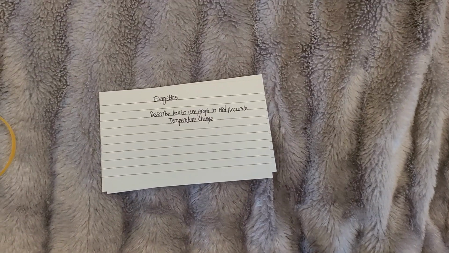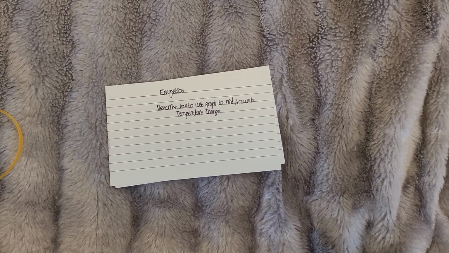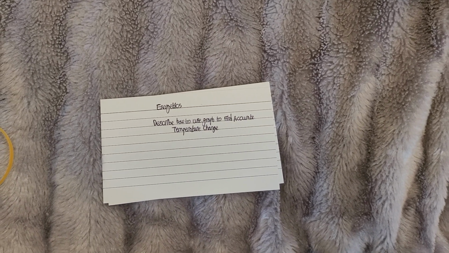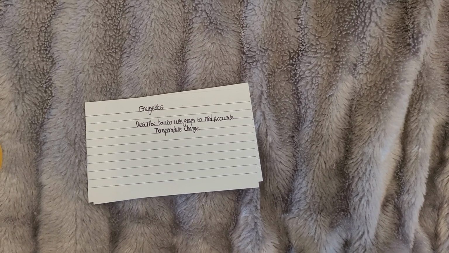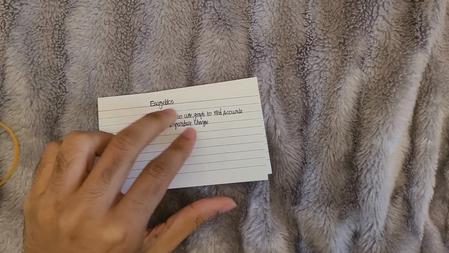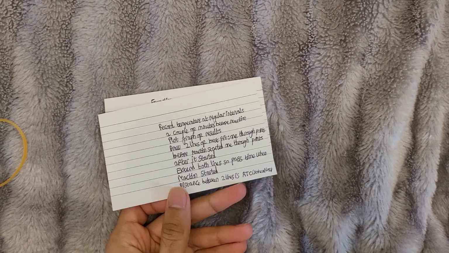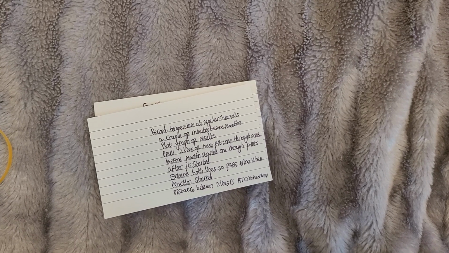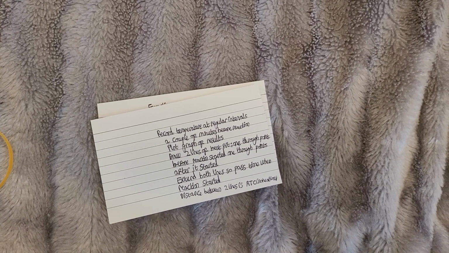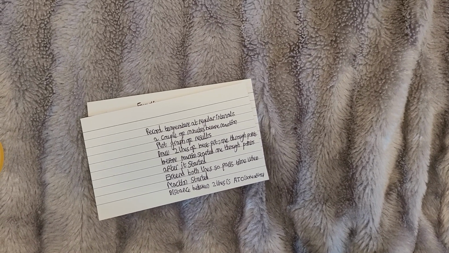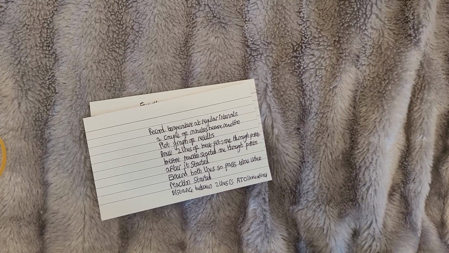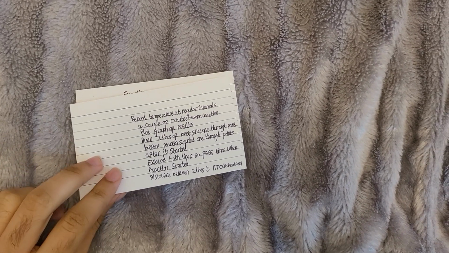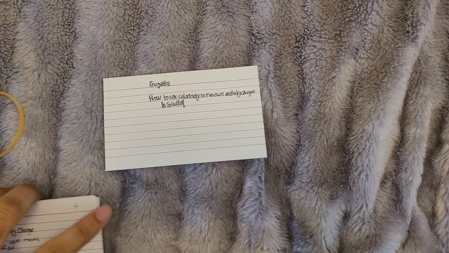Now this one: describe how to use a graph to find the accurate temperature change. It's part of a practical, but I put it on the flashcards as well. So let's go through it. Record temperature at regular intervals for a couple of minutes before the reaction starts. Plot a graph of results. Draw 2 lines of best fit, one through the points before the reaction started, one through the points after the reaction started. Extend both lines so they both pass the time when the reaction started. The distance between the 2 lines is delta T. This is the accurate temperature change without any heat loss.